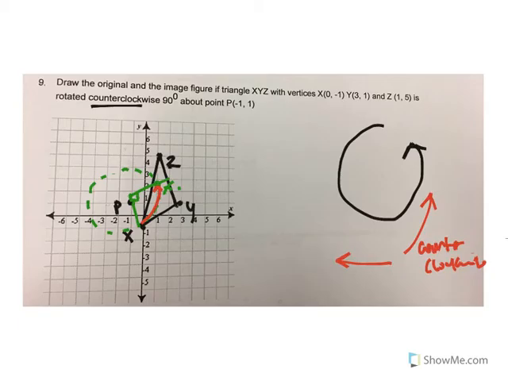Let's find Y prime. So we are going to connect Y to center point P, and then we use that as our baseline in order to make a 90-degree angle, which would be right up here. So we connect our fake circle to the line here, and we name the point where they intersect as Y prime.